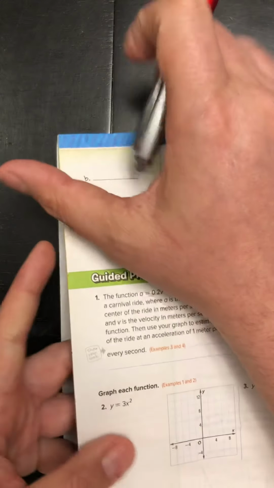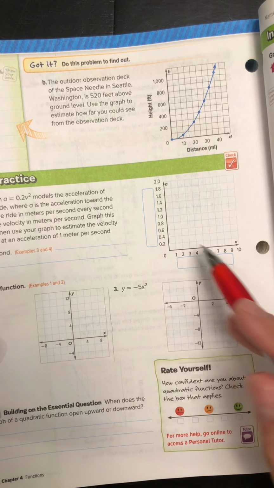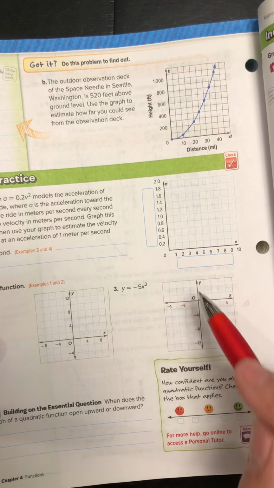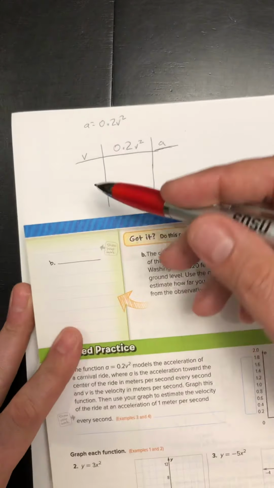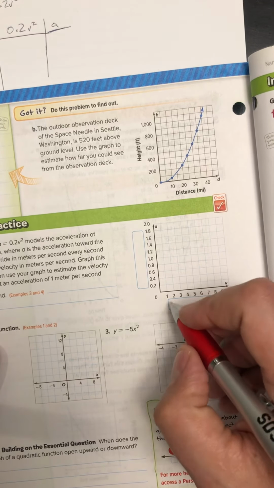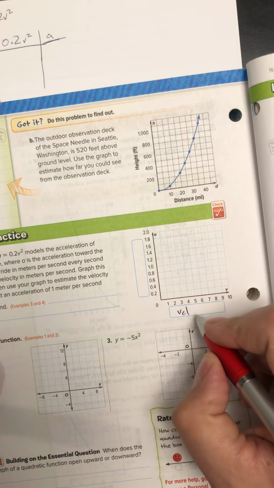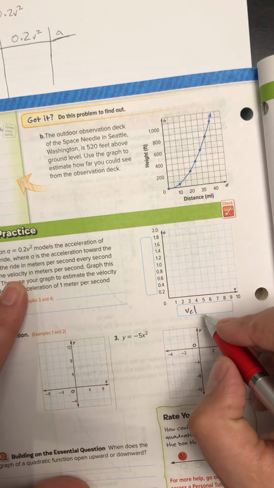I'm going to go back and label my graph, because that's one of the first things we have to do. I've got to find out what is my x and what is my y. Because I've got a function like this, and here's my input and here's my output, that means the velocity is my input.